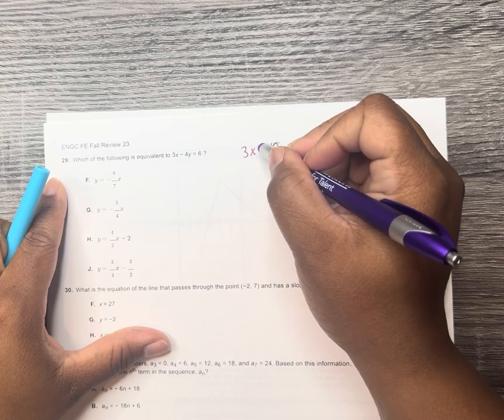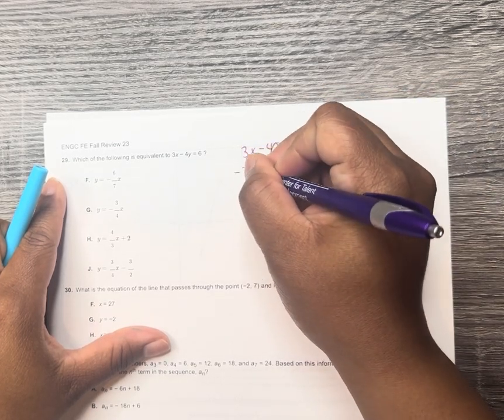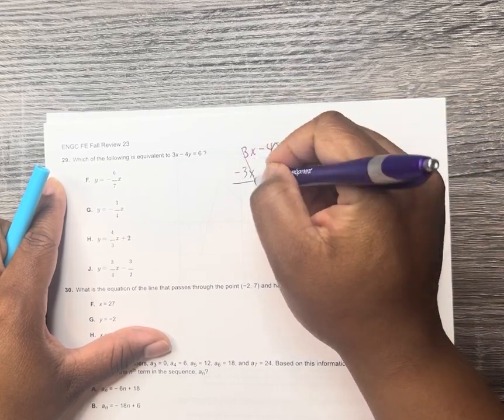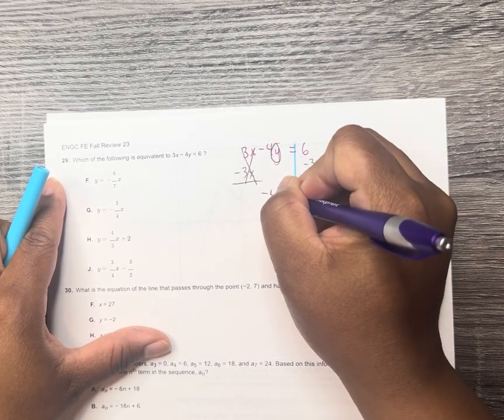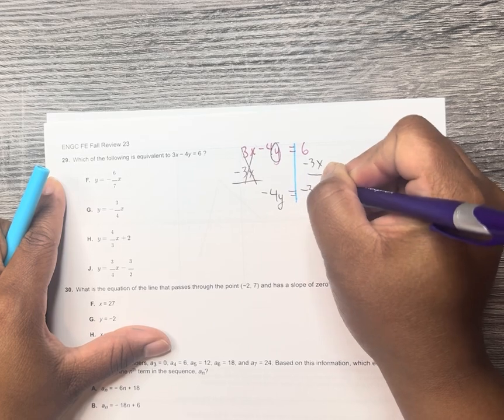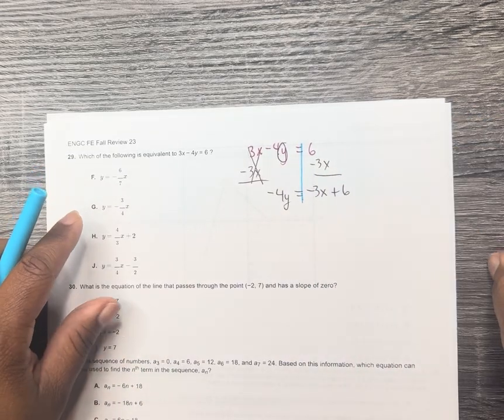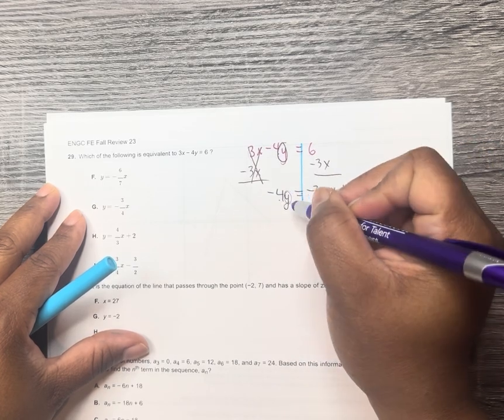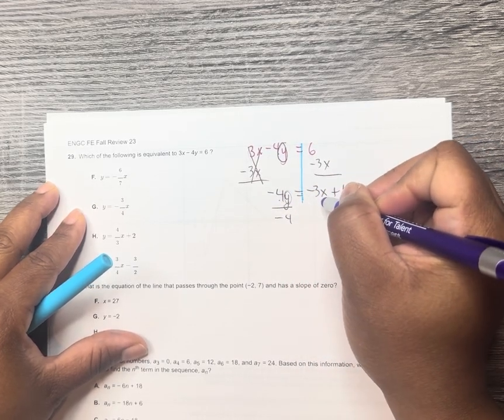And basically, we're going to kick out 3x first by doing the opposite, which is minus 3x, right? This cancels, and we have negative 4y equals negative 3x plus 6. And then the last thing we need to do, still want y by itself, kick out negative 4 by dividing by negative 4.